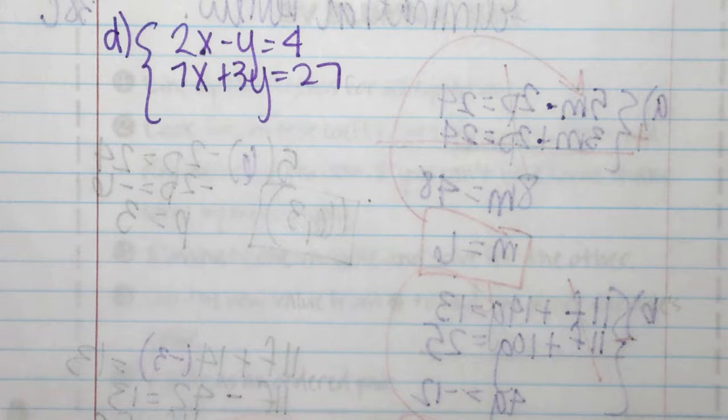So now, we usually look for opposite signs and same coefficients. Do the x's have opposite signs? No. Do the y's have opposite signs? Yes. But do they have the same coefficient? No. So how do we get the same coefficient? You multiply by 3. Why would we multiply by 3? Because the bottom one is 3, so it can be negative 3. So you take the coefficient of the y value on the bottom, and that's what you multiply the top by.